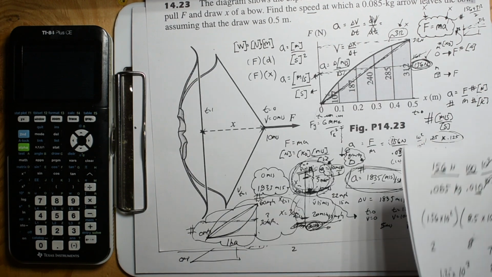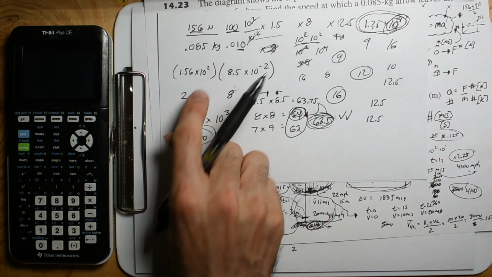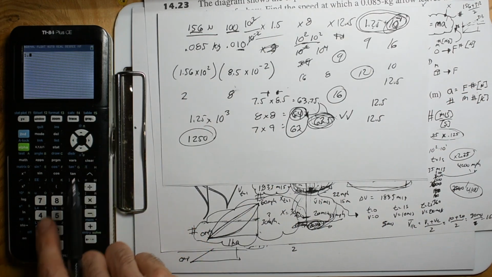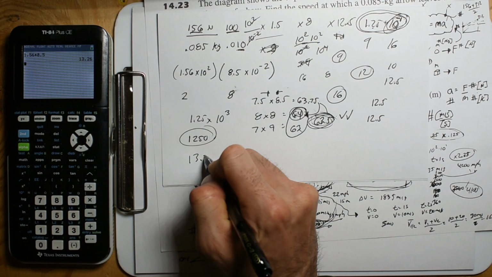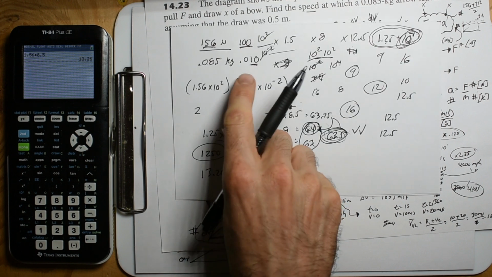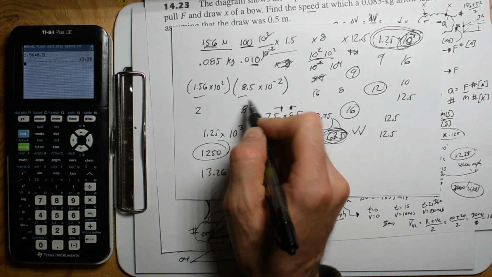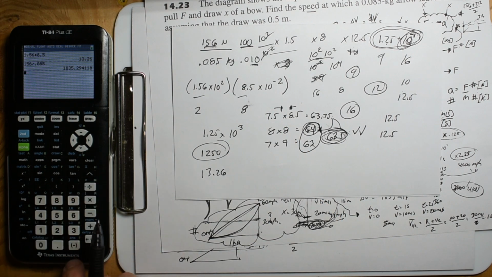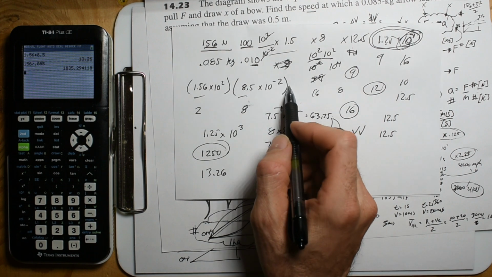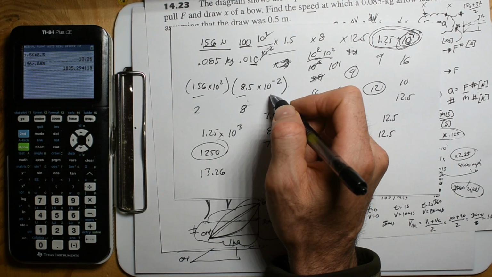And why is it so far off? Why wasn't that a good guess? I don't even know. 1.56 times 8.5. That's going to be 13.26. Am I fundamentally messing this up? Is this not a true statement? 156 divided by 0.085. Yeah, well, holy Toledo. So fundamentally, that wasn't right at all.